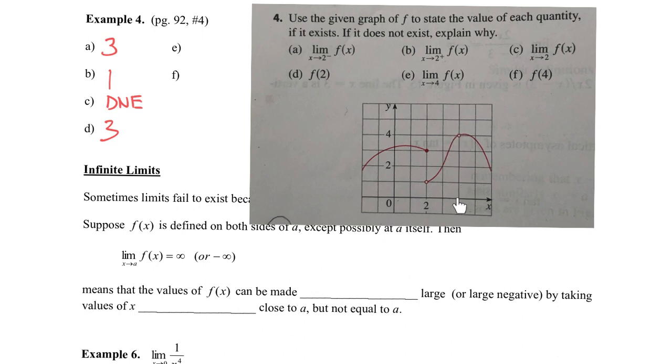We can still see that we could make this function get as close to this value as we want just by getting close enough to 4. And again, we don't care what happens at 4, so we don't care that the function's not defined at 4. There's a hole there, doesn't matter. We can still make this function get as close to 4 as we want just by getting x close enough to 4 on either side of 4. So the answer to part E is just 4.